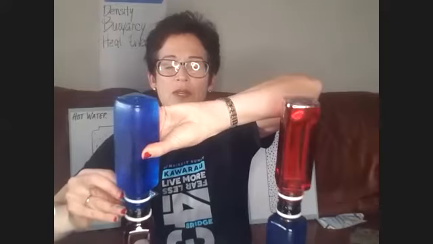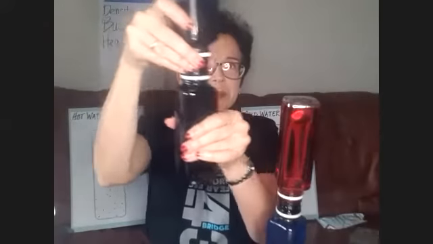Okay, so now I'm going to flip over the blue one and put it on top of the red one. And what do you see happening to the red and blue? They're mixing. Purple. So, okay, now with this second experiment, which one did we put on top, the hot or the cold? The cold.